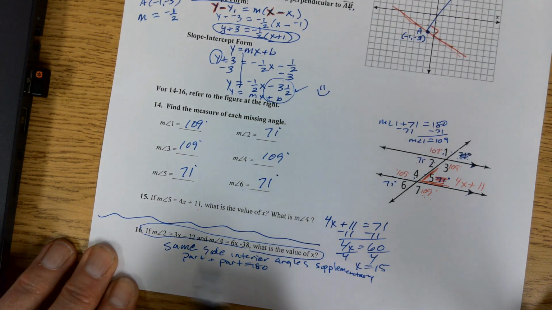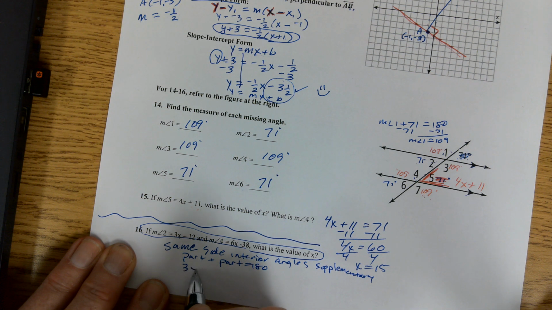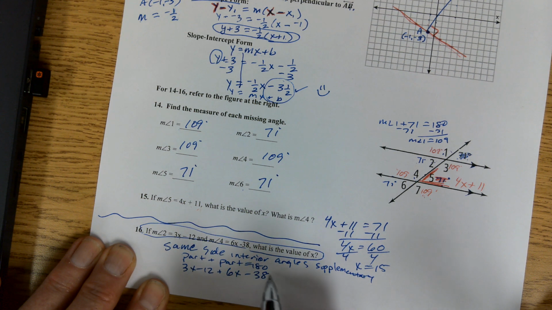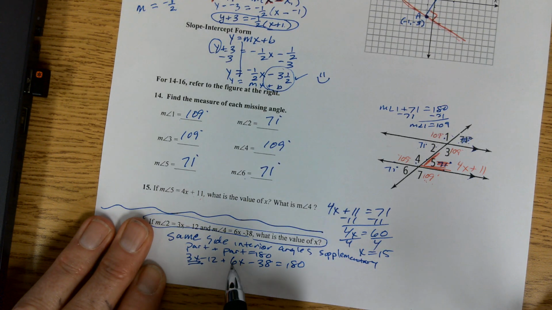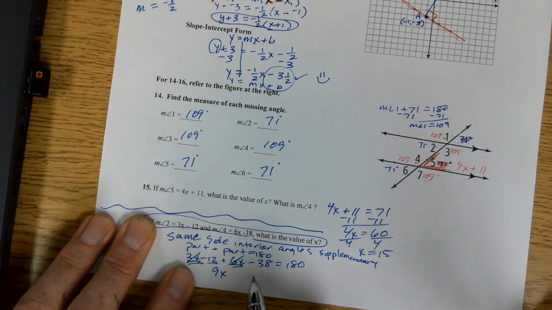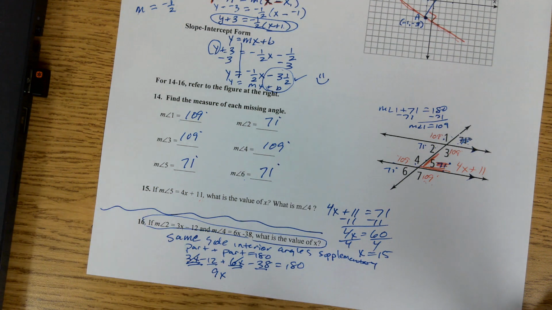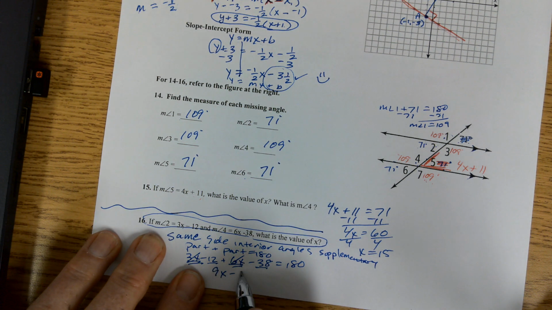So I'm going to go 3x minus 12 plus 6x minus 38 equals 180. Like terms on the same side, we just combine. 3x plus 6x is 9x. Those on the same side, you just do exactly what it says. Minus 12, minus 38, that's minus 50.